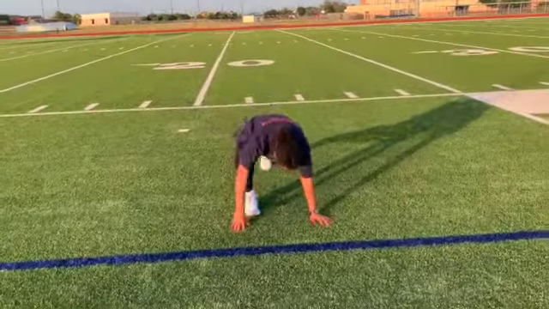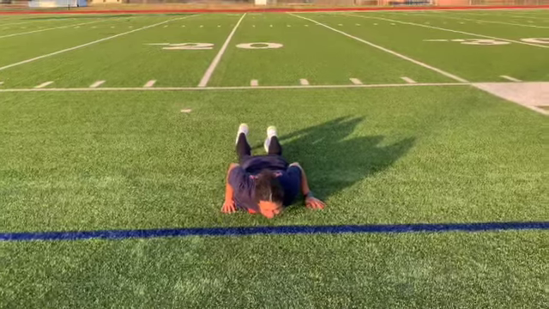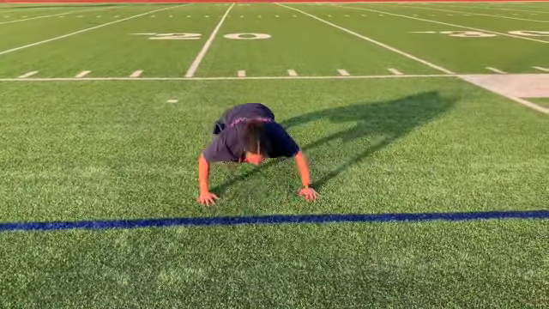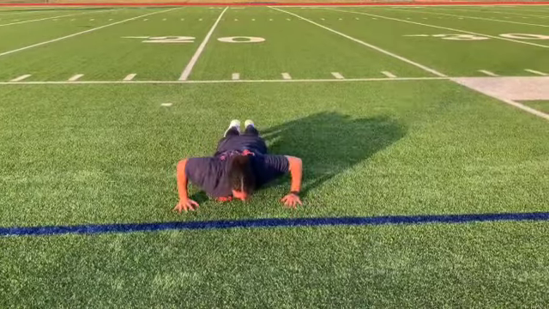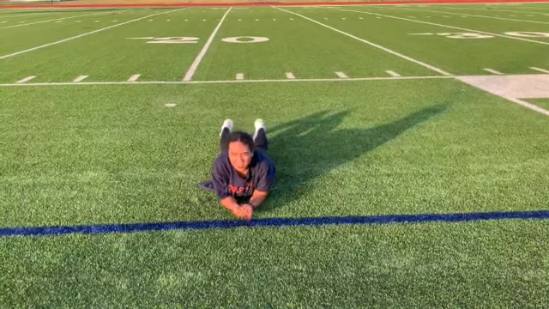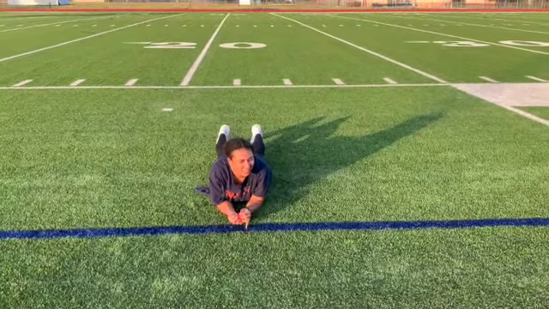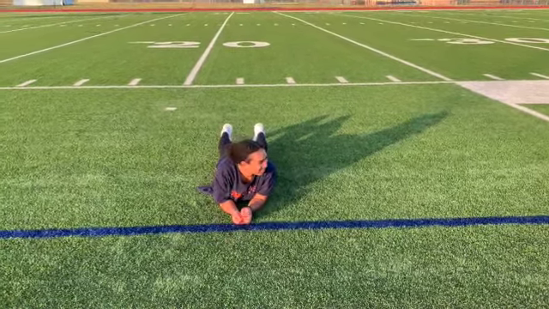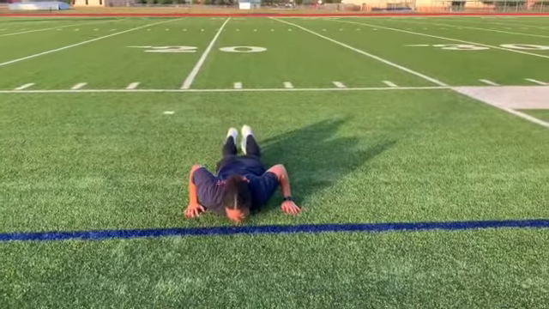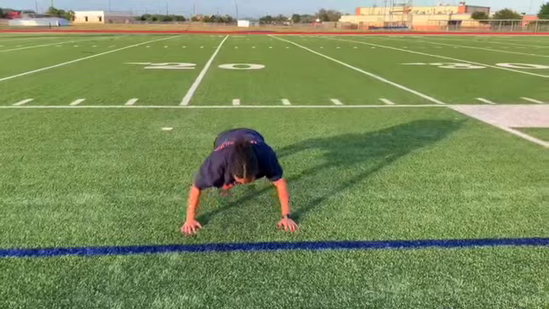Now I'm going to do lower body plyometrics. So I'm doing clapping push-ups. This I cannot do a lot at one time, so I'd say maybe 1 set of 5.